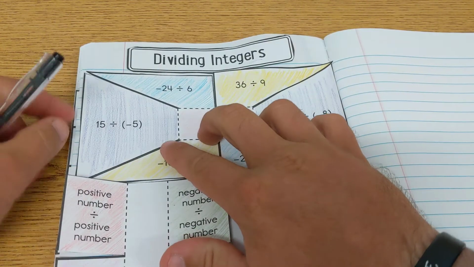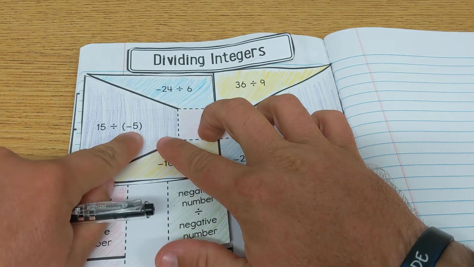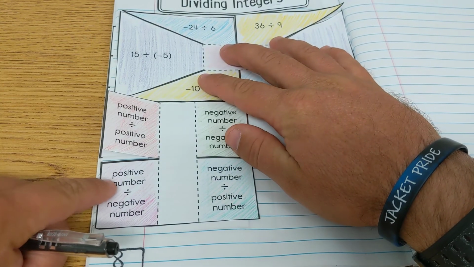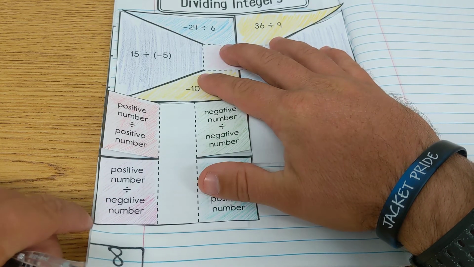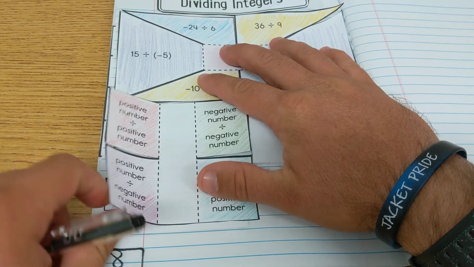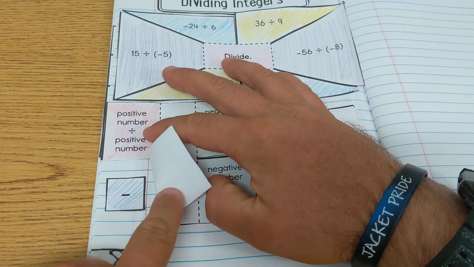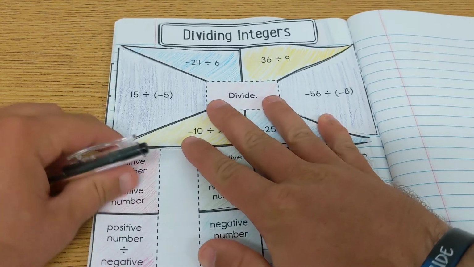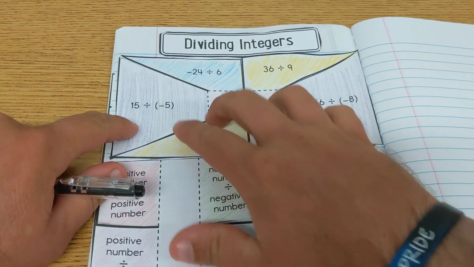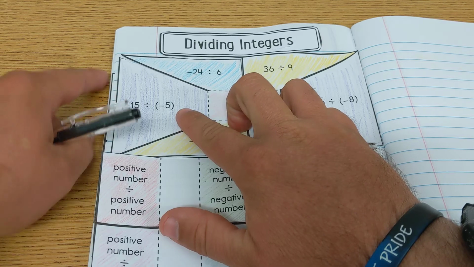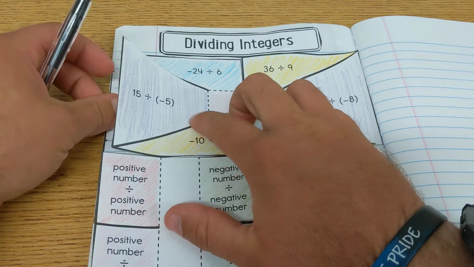So let's look at this one. 15 divided by negative 5. A positive divided by negative is a what? Positive divided by negative is a negative. Now let's go up here. Positive divided by negative, I already know that my answer is going to be negative.